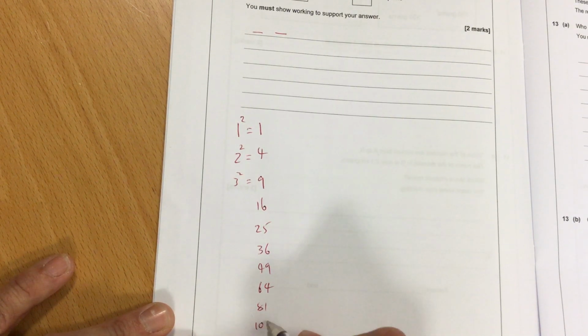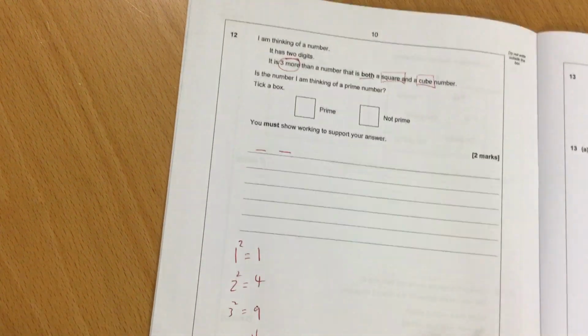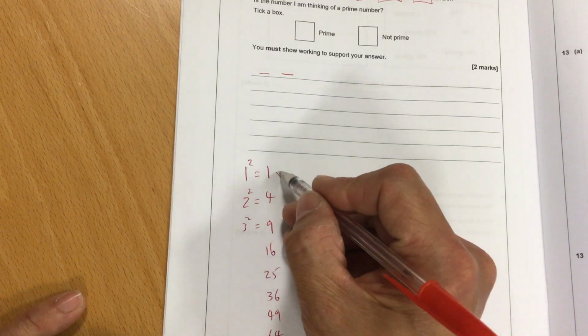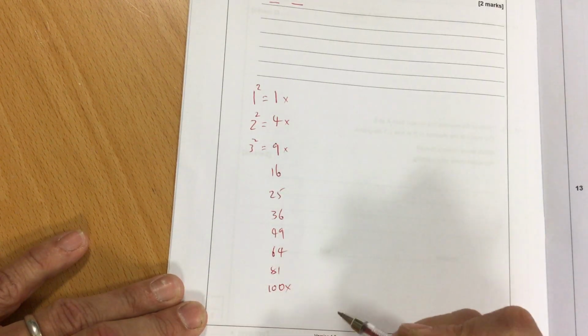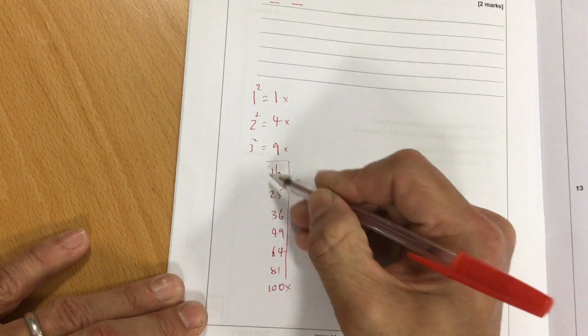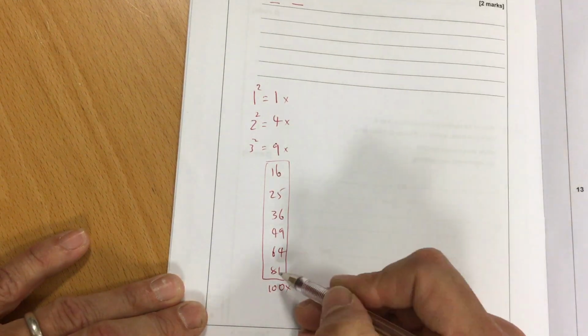64, 81, and 100. Now, it's said that the number has 2 digits, so we can ignore 1, 4, and 9 because they've only got 1 digit, and we can ignore the number 100 because that's got 3 digits. So these are the square numbers that we could potentially use.